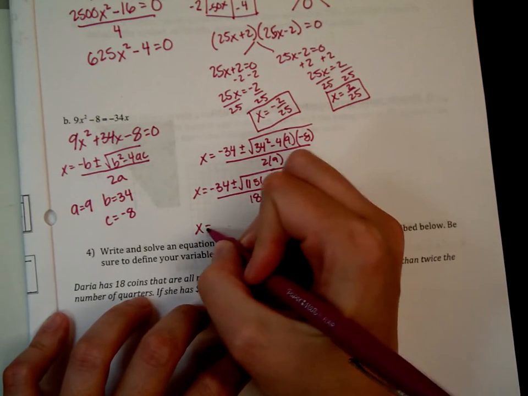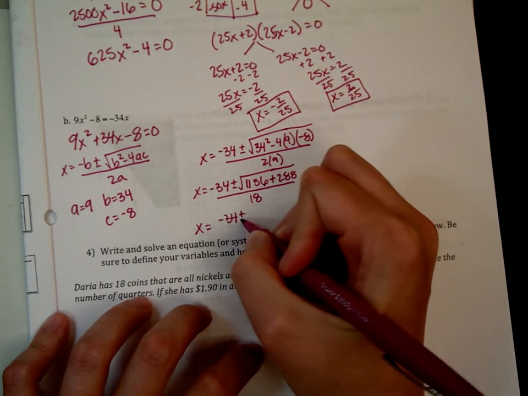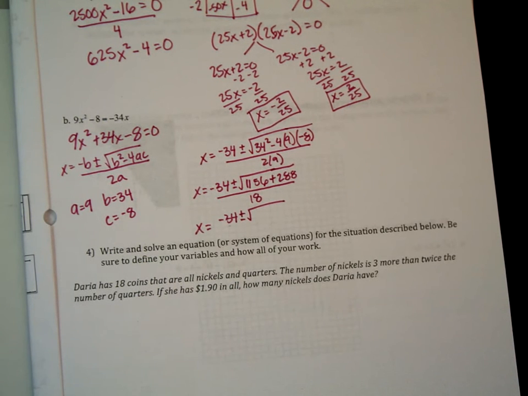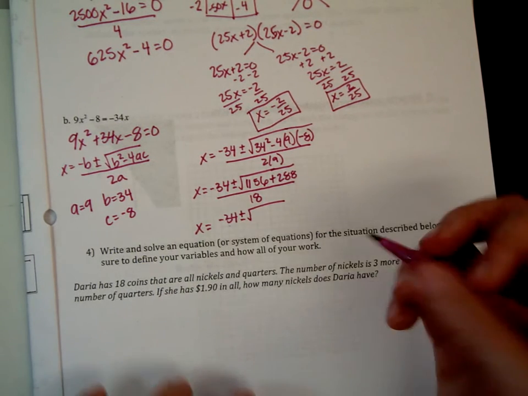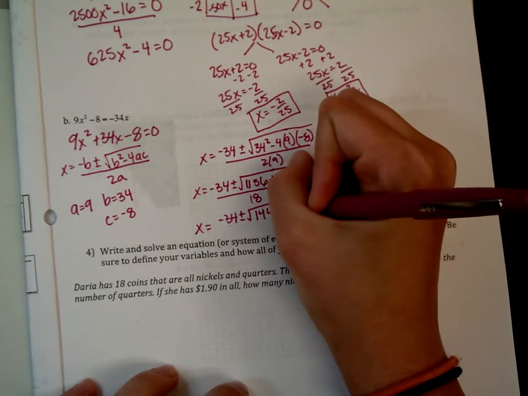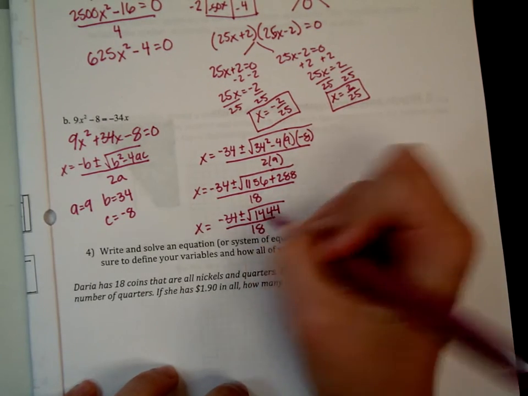That equals negative 34 plus or minus the square root of 1,156 plus 288, 1,444, all divided by 18.